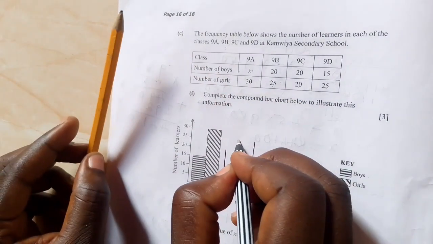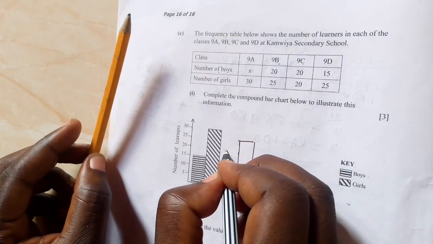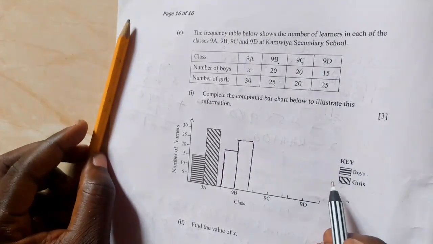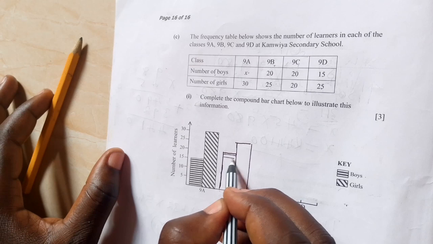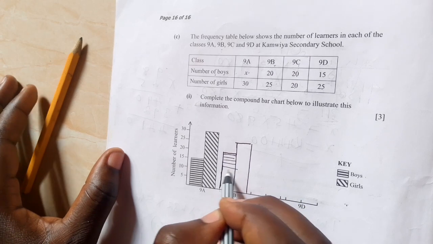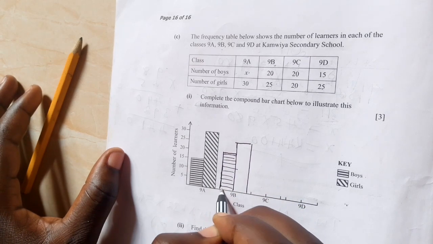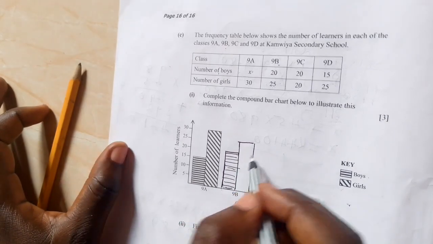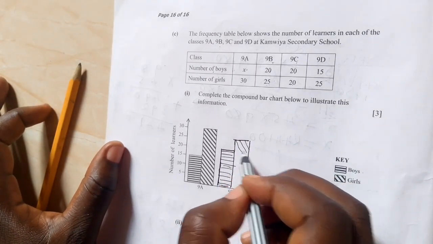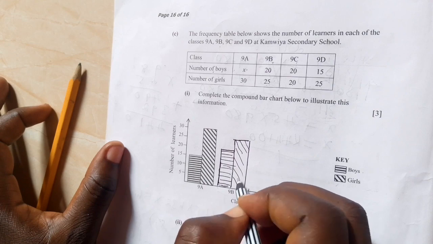So for boys, you shade the way they are shading the bar for boys. For girls, it's like this.